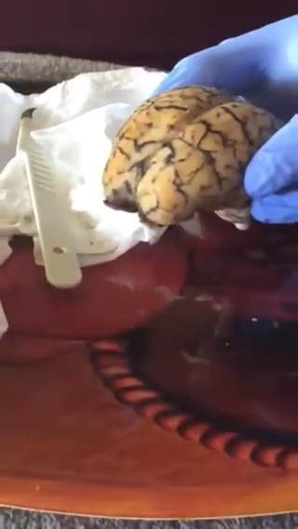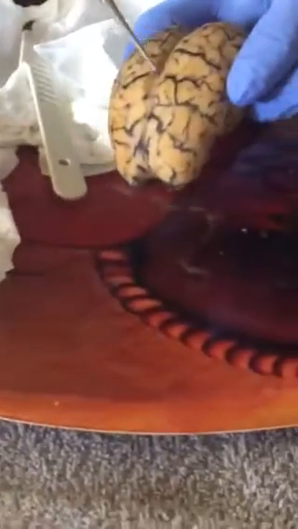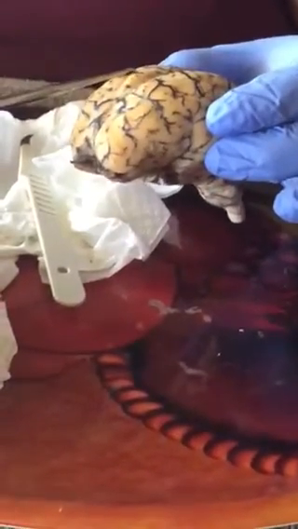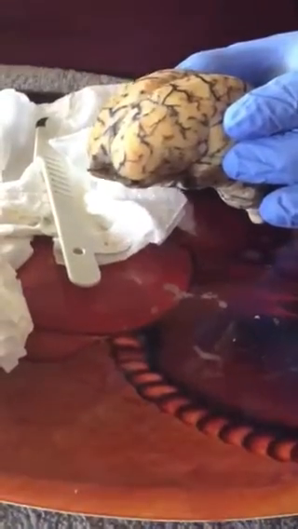Next, I will be going over what the longitudinal fissure is. The longitudinal fissure is this line here going across the top of the head, dividing the head into the two hemispheres of the cerebral head.